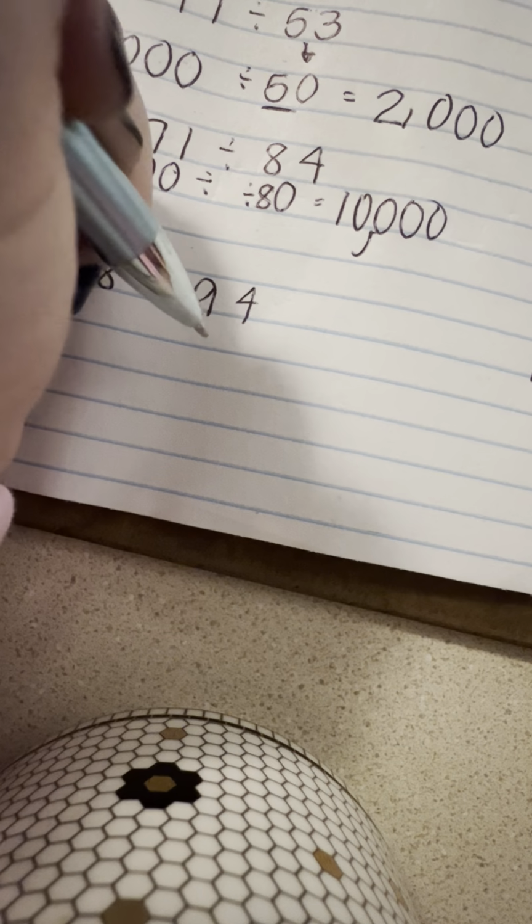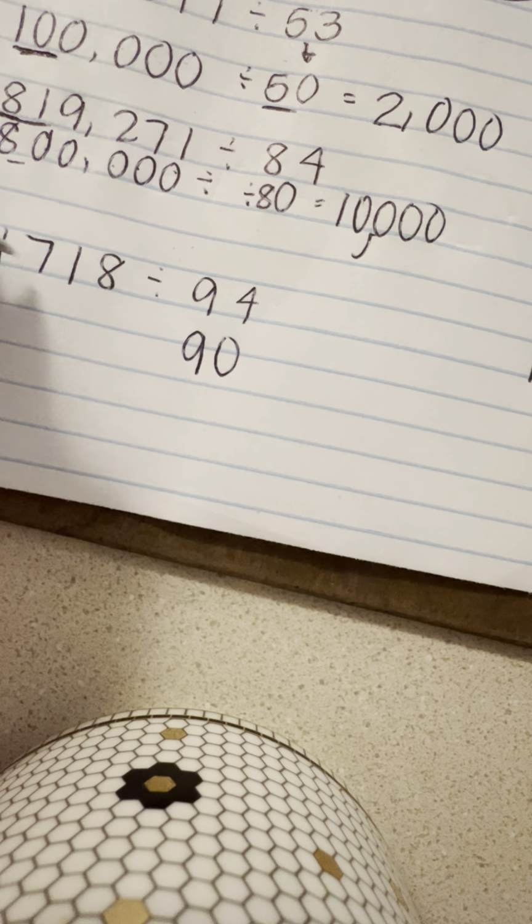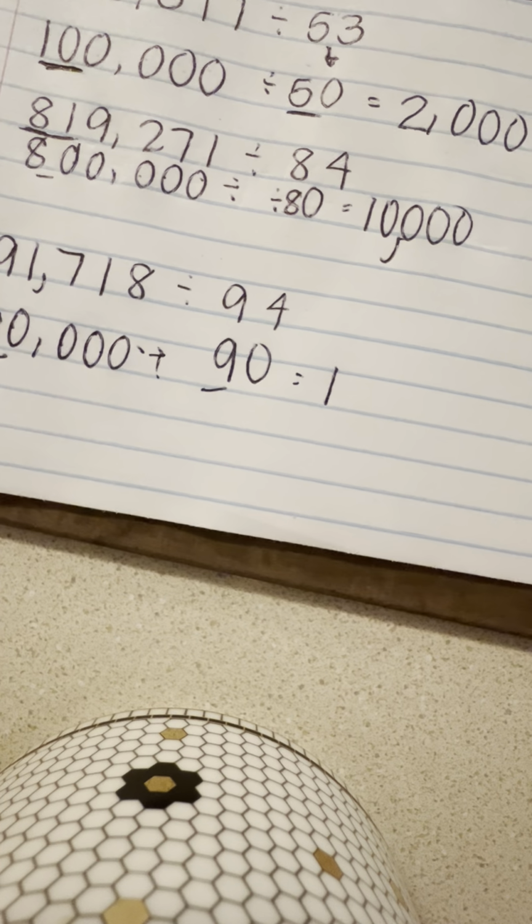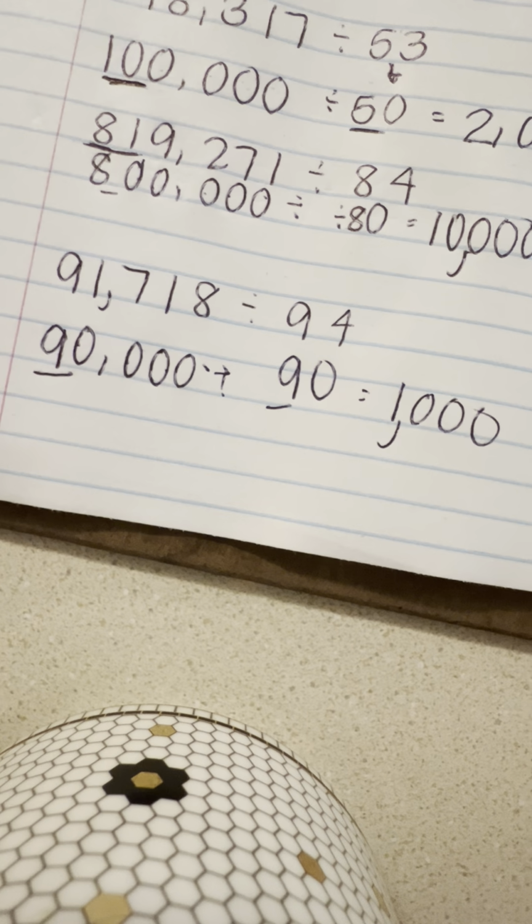For this one, 94, I would make into 90, and make this 90,000, and do 9 divided by 9 is 1. There are 4 zeros, and then take away the 1, so I need 3. All these are kind of the same.